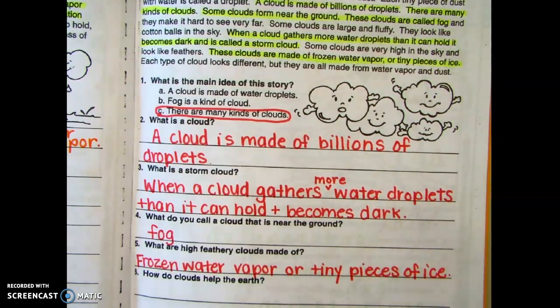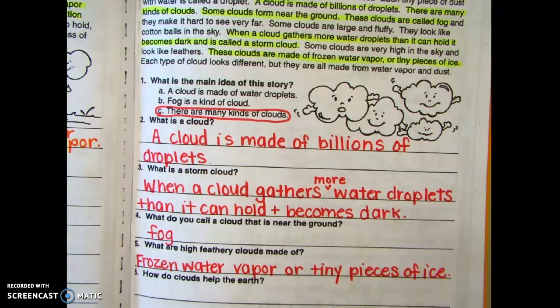And how do clouds help with the earth? So this one, it kind of doesn't say exactly where it is, but I personally think that clouds are part of the water cycle, okay? So they're part of the water cycle after evaporation.